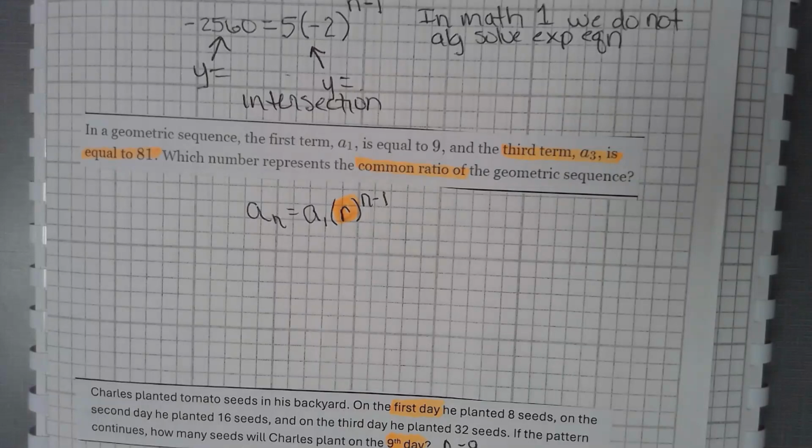Now I need something to go in N and A sub N. Something's got to go in place of N and A sub N so that R is the only variable left. What is it? What's going to go for N and what's going to go for A sub N? 81. Okay, where does it go though? A sub N. And what goes in place of N?